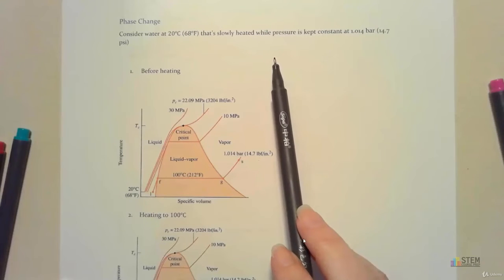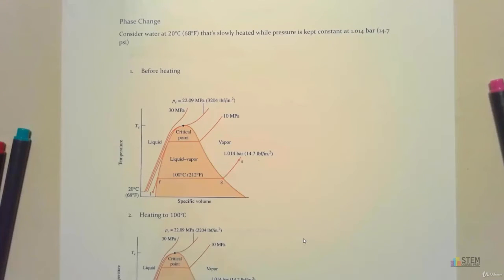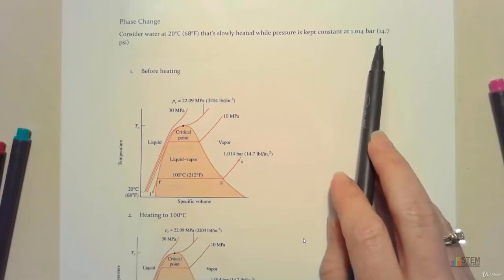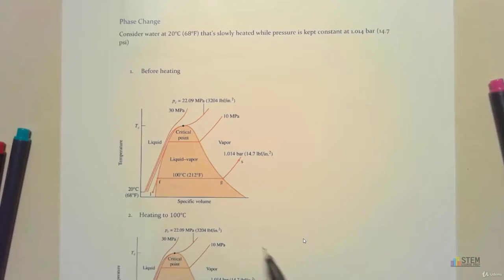To go over this, we are going to talk about having water in a piston cylinder assembly. Water is going to start out at 20 degrees Celsius, and then we're slowly going to heat that water while keeping the pressure constant. The pressure is going to be kept at a constant value of 1.014 bar, which is 14.7 psi. As we go through this, we're going to look at these vapor domes, and essentially we're going to be following a dot along some of the lines.